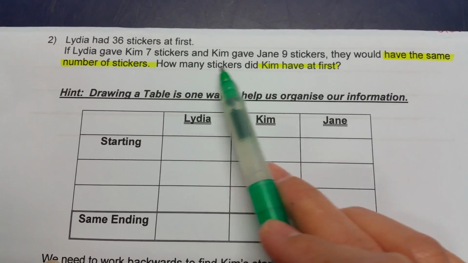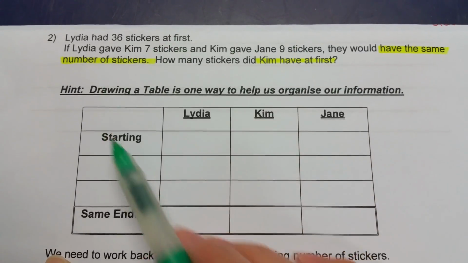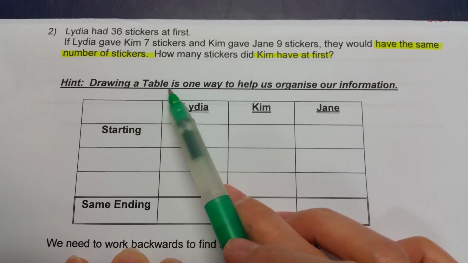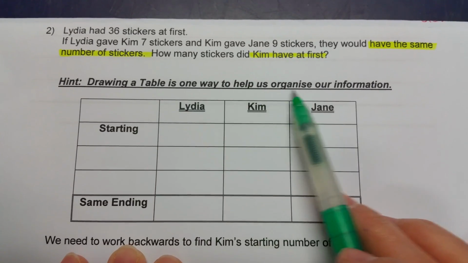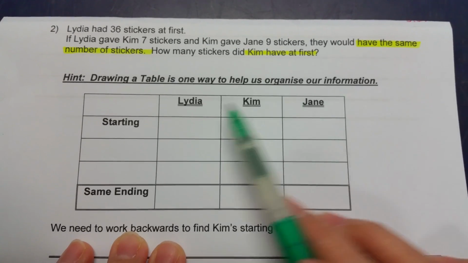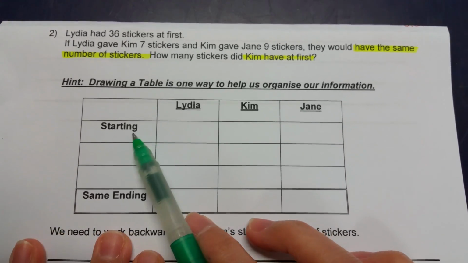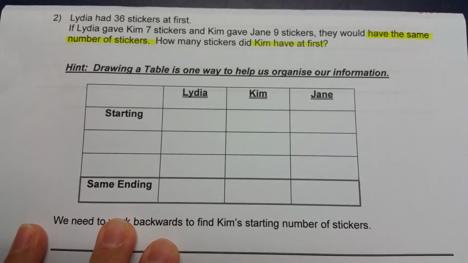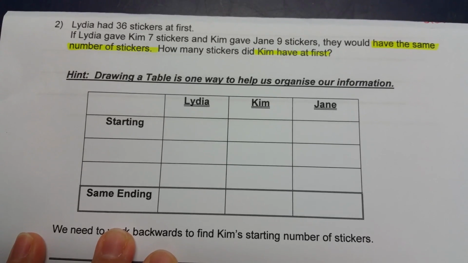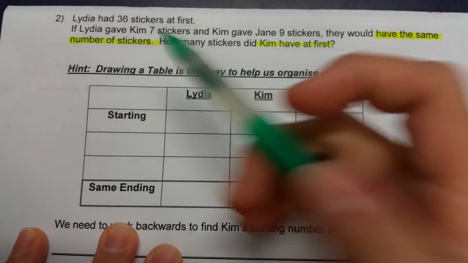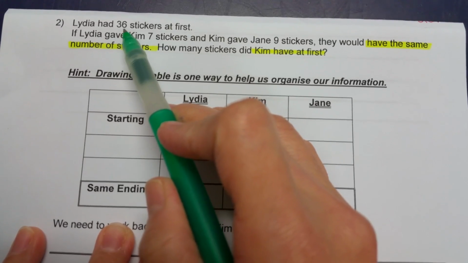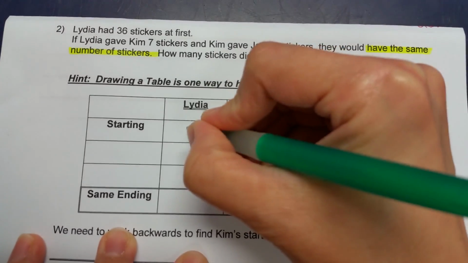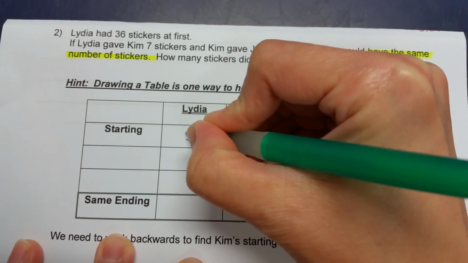Now it's very confusing to recall all this information all at one go. It is best to draw a table, as it is one way to help us organize our information. And we will begin with the starting number of stickers that they have. And this is part of your way of understanding the question. So we know that Lydia had 36 stickers at first, so the starting point for Lydia must be 36.